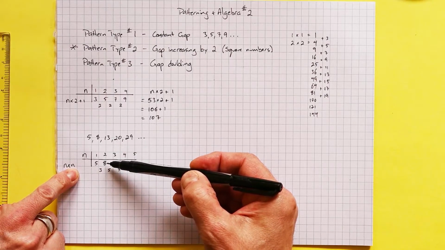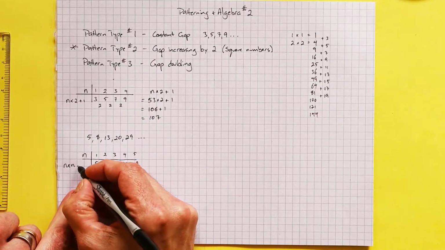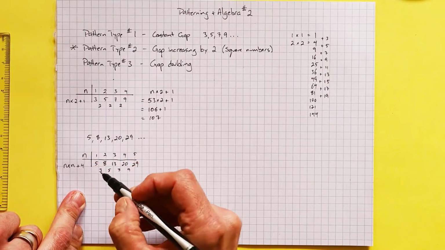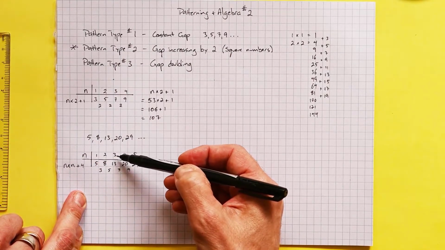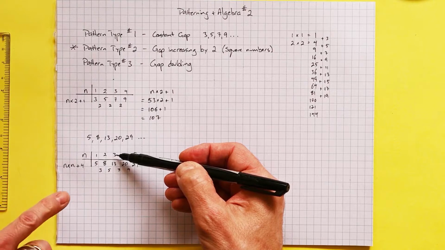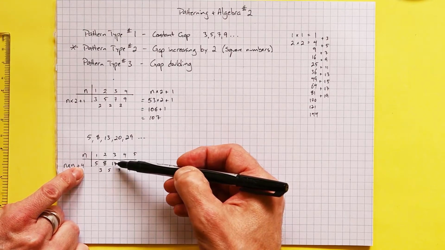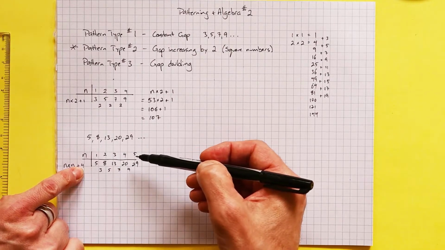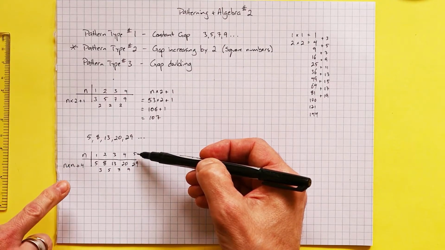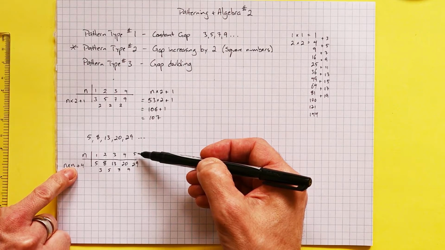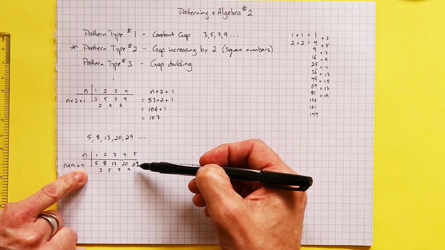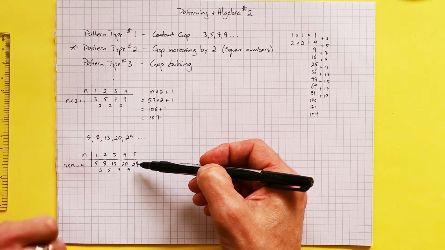Doesn't quite get us to 8, but if I add 4, it does get me to 8. So let's check the next one. Here, n is 3. 3 times 3 gives 9. Add 4 gives 13. Hey, it's looking pretty good. Let's do one more. When n is 5, n times n gives 25. Add 4 more gives 29. So I think we've hit it.